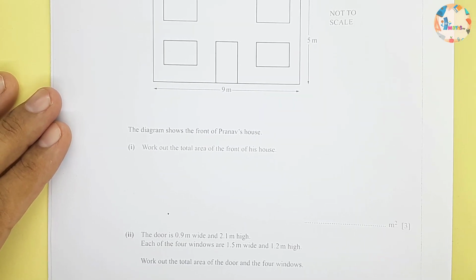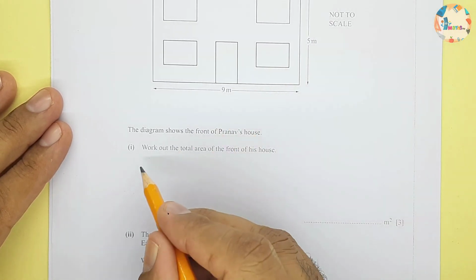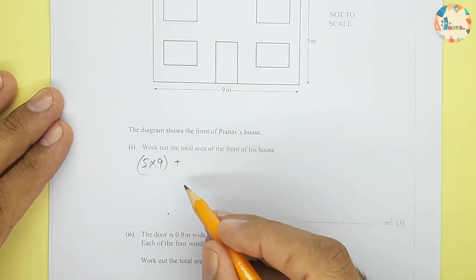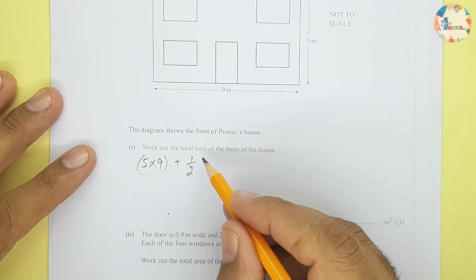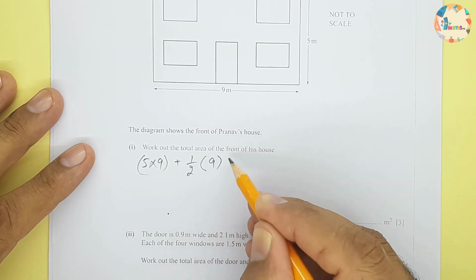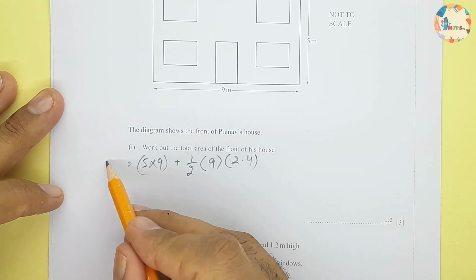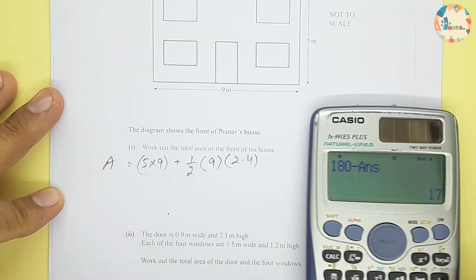First we will add 5 into 9, so 5 multiplied by 9, plus the area of the triangle, which will be half into base 9 into height 2.4. So this will be the area of the front.